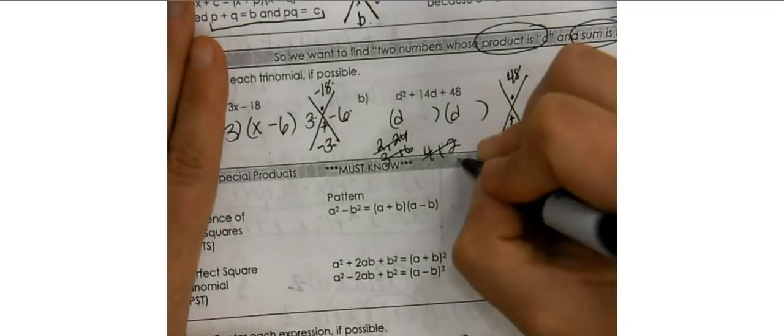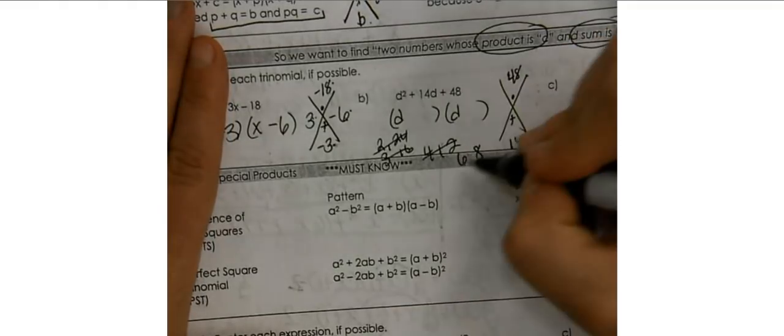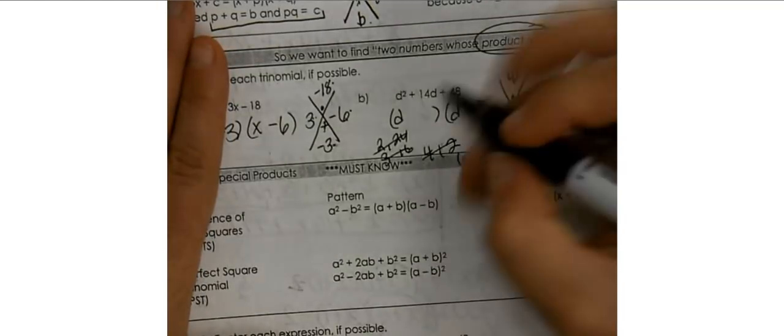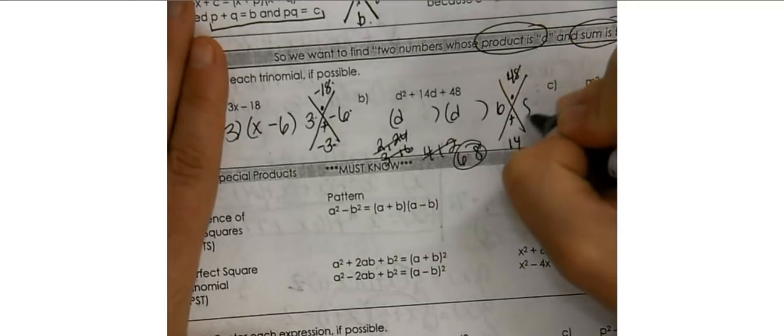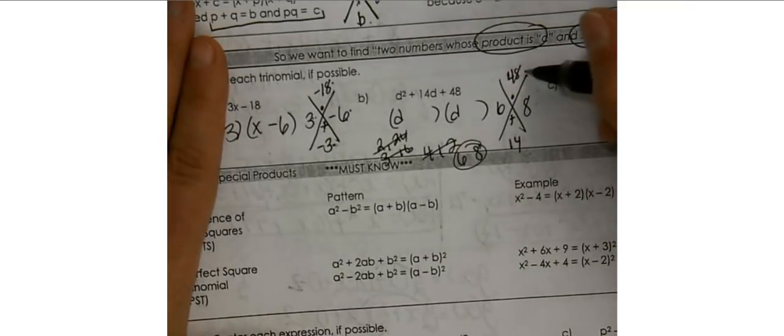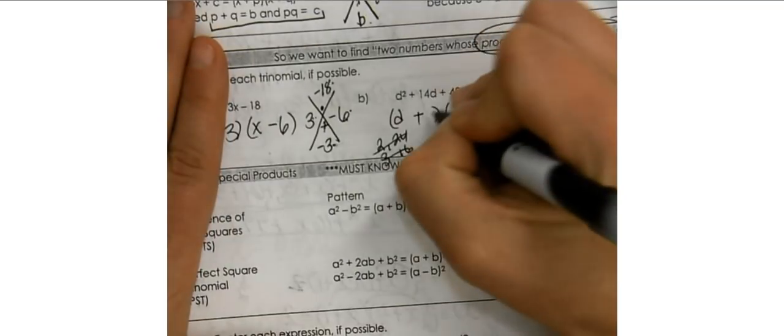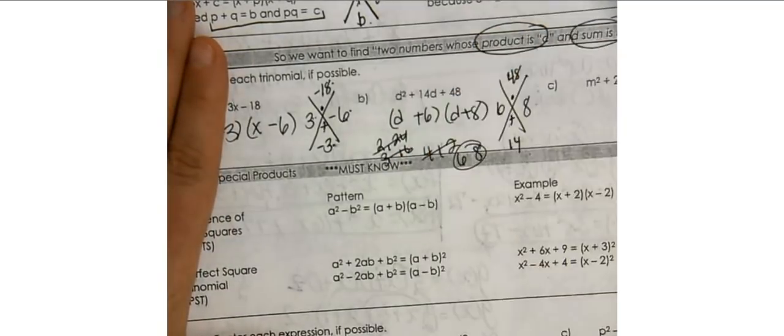I'm going to look at 6 and 8. 6 plus 8 does equal 14. I think that's my combination, so I'm going to go with 6 and 8. 6 times 8 equals 48, and 6 plus 8 equals 14. Awesome. D plus 6 and D plus 8 is my factored form.